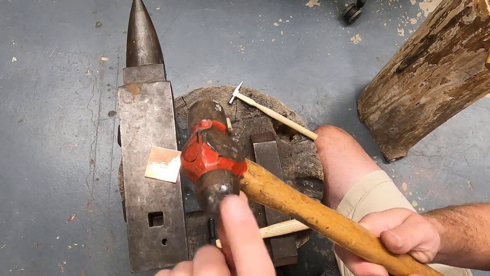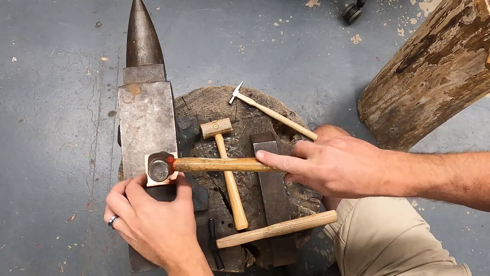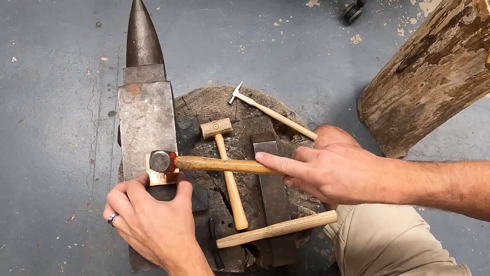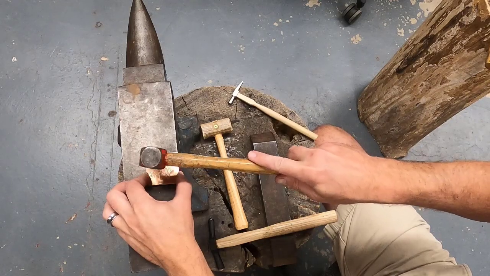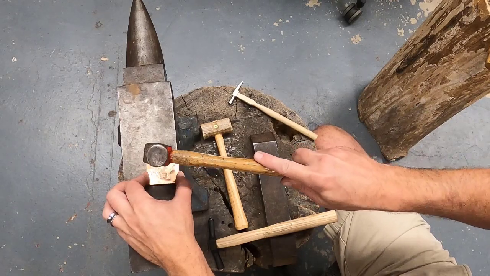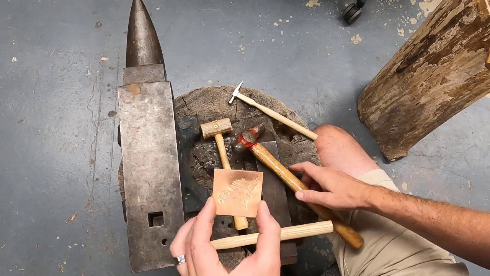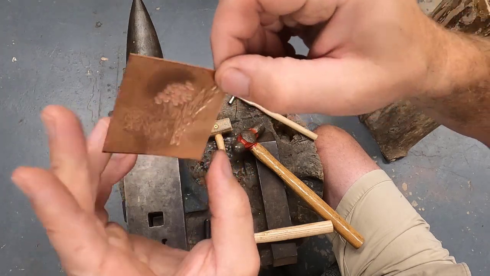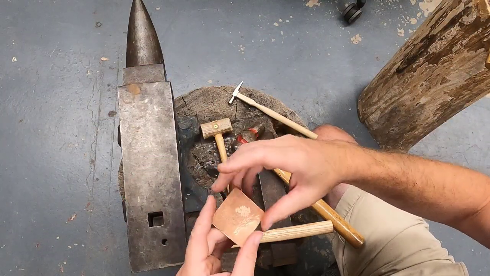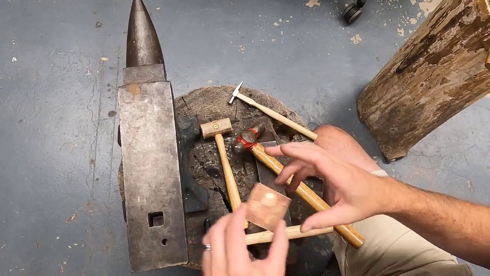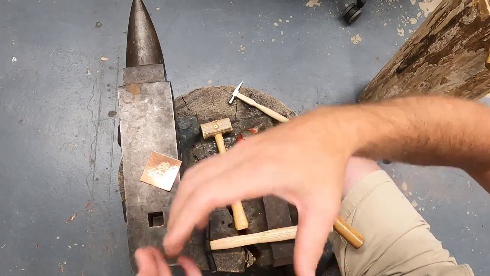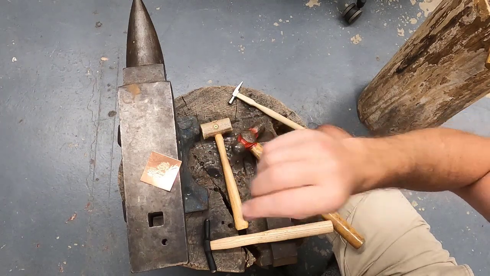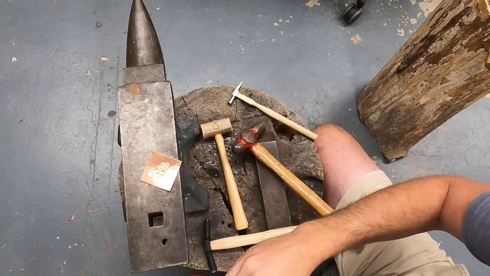Now I'm going to use our beat up hammer. And I can see all of those scratches and marks that have been transferred. Now, it should be said that if you want to texture something all the way to the edge, you should do all of your texturing first and then cut that out.